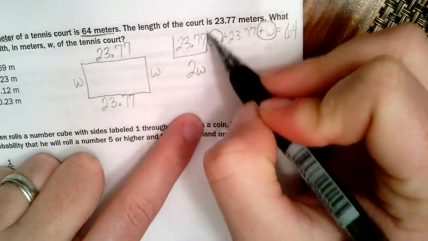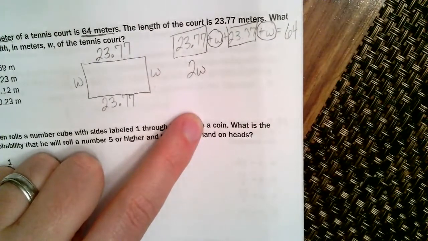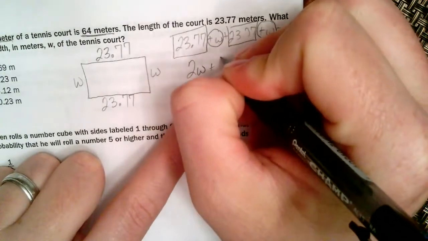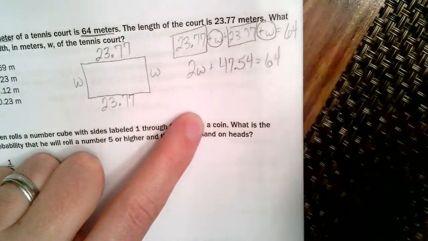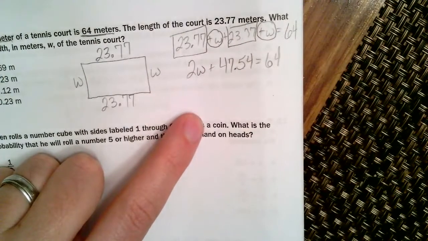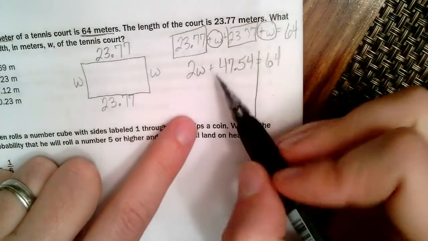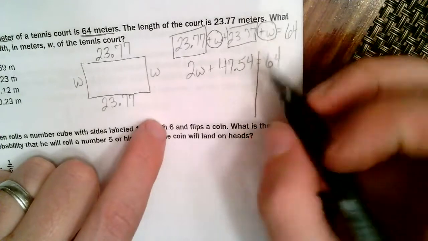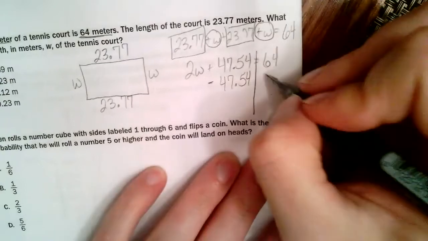And then my constants are what I have left. I've got 23 and 77 hundredths. So I'm going to add those two together, and that will give me 47 and 54 hundredths, which equals 64. Okay, so now to solve this equation, I'm going to draw my line. I'm adding 47 and 54 hundredths to my equation, so I'm going to do the opposite of that, which is to subtract 47 and 54 hundredths on both sides.